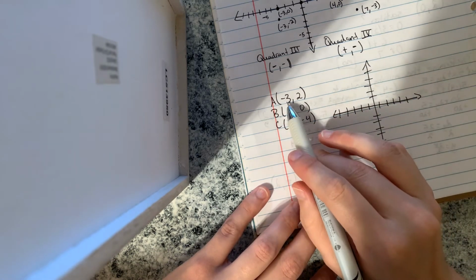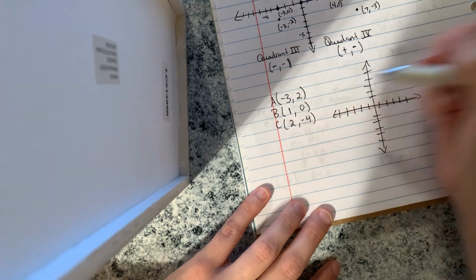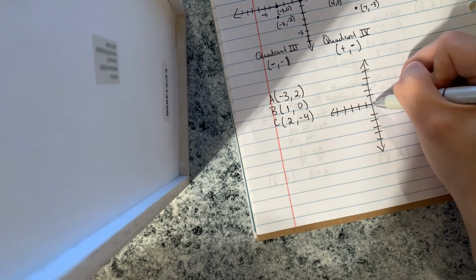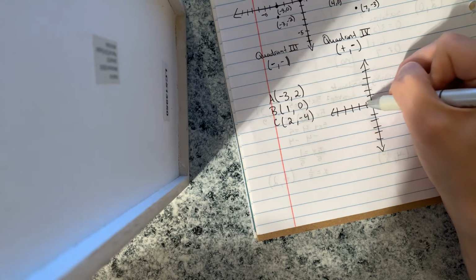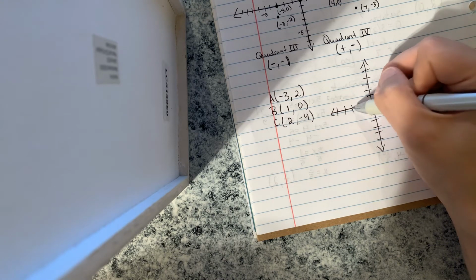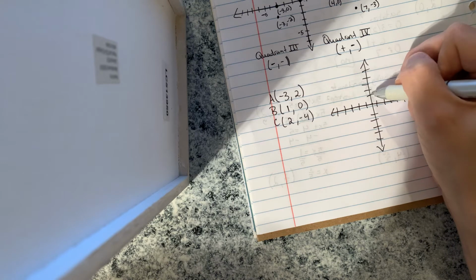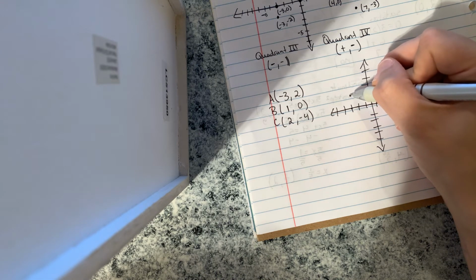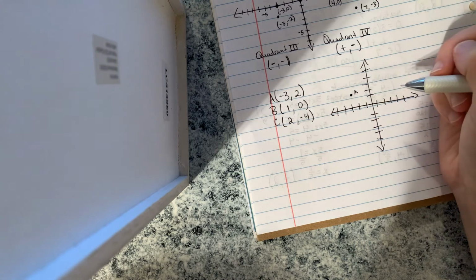So like for A, the first point you click on would represent A. So you'd have negative 3, 2. Remember, you do the x first. So count negative 3 on the x, so 1, 2, 3, and then find 2 on the y. Positive 2 would be up. So negative 3 on the x, positive 2 on the y, you'd put your point A there.